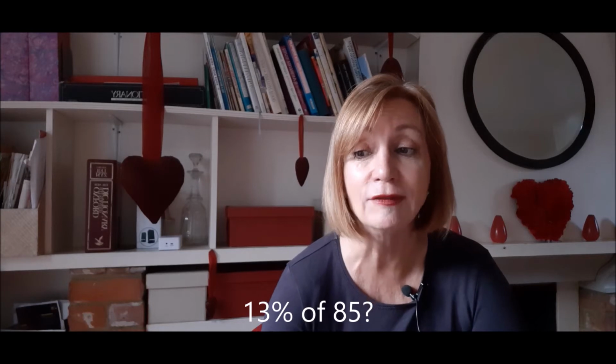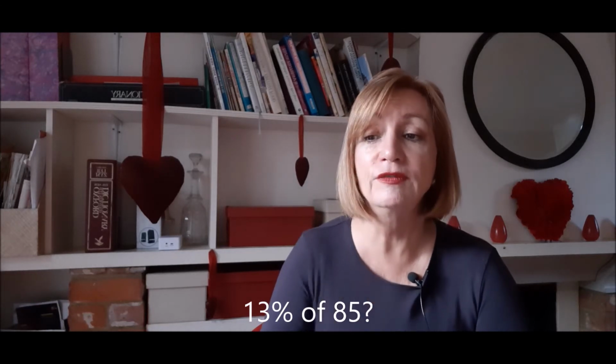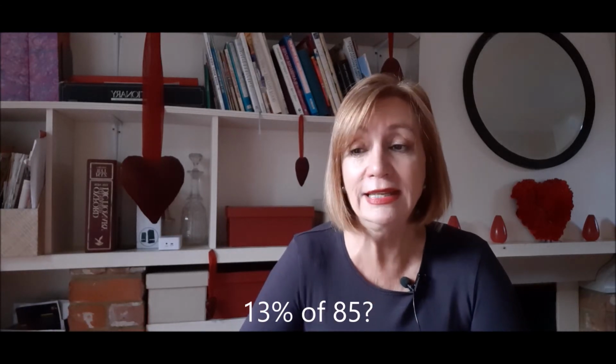So again, that's all straightforward as well, but what if the percentage isn't one of those? What if it's something complicated like 13% of 85? Well, this is where you divide by 100 and where you may need a decimal point.